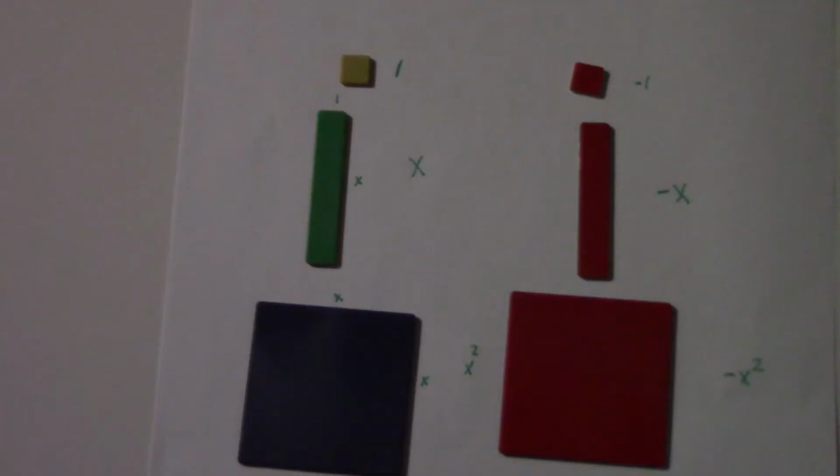-x squared tile. Okay, so we're going to be using the algebra tiles as an area model to demonstrate different polynomials.